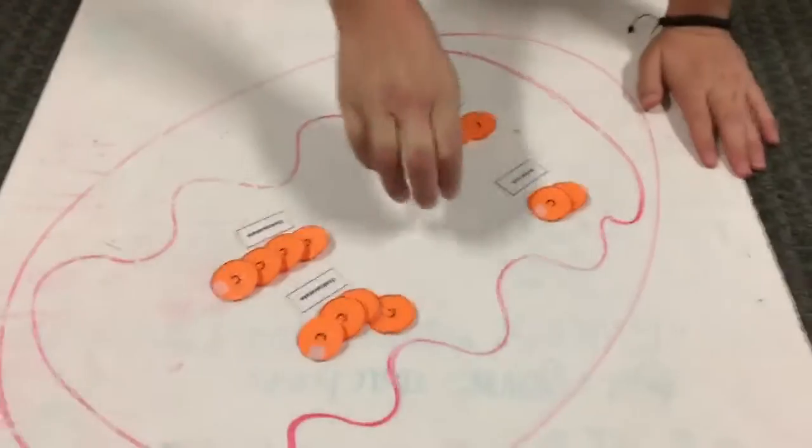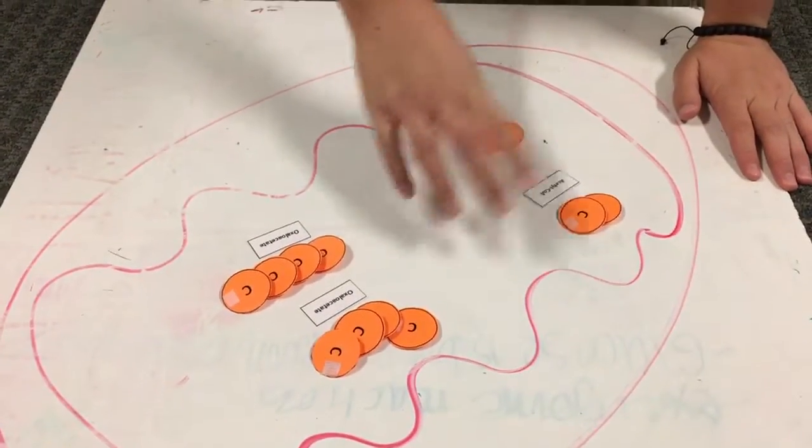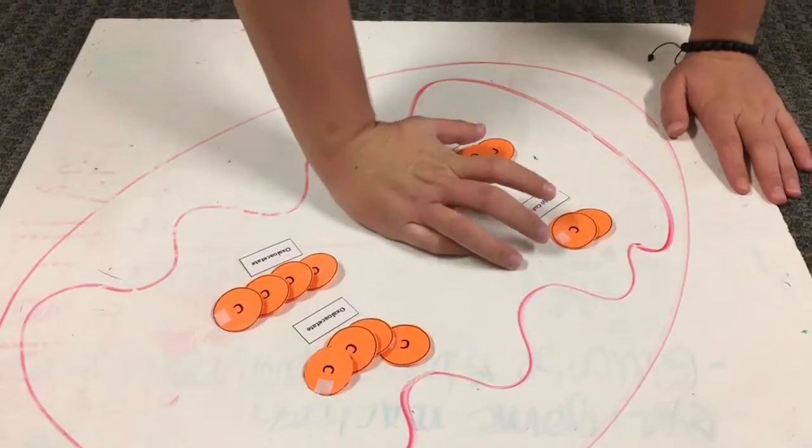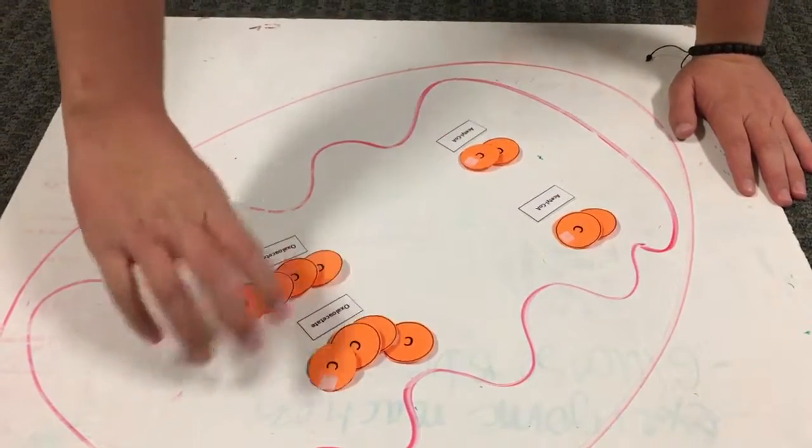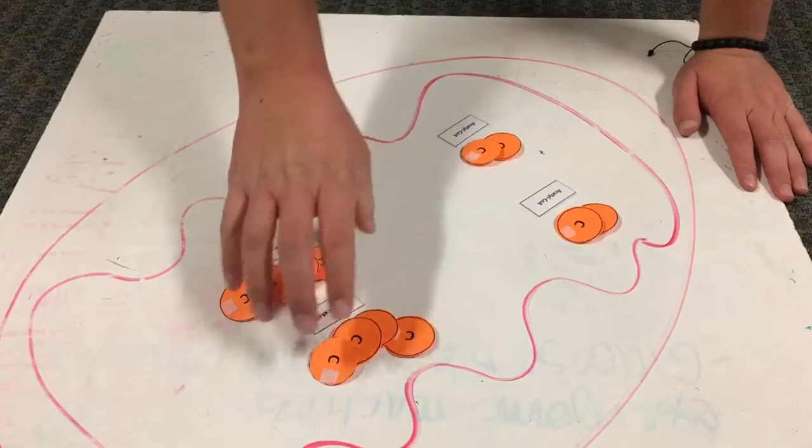Alright, so the second step of cell respiration is the Krebs cycle. Now, the Krebs cycle takes place in the matrix of the mitochondria. So now what happens is we have our 2 acetyl-CoA from the link reaction. And already in the matrix, we have what's called oxaloacetate, which is a 4-carbon molecule.